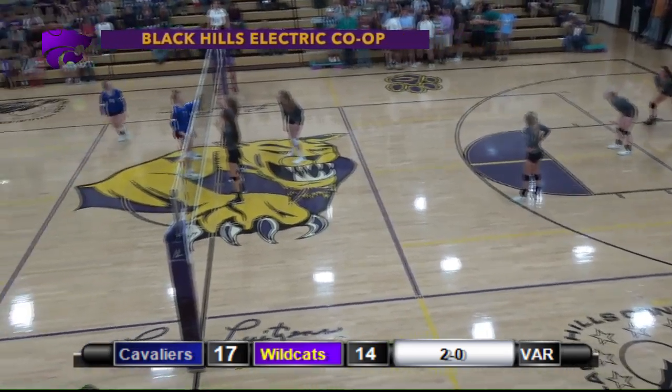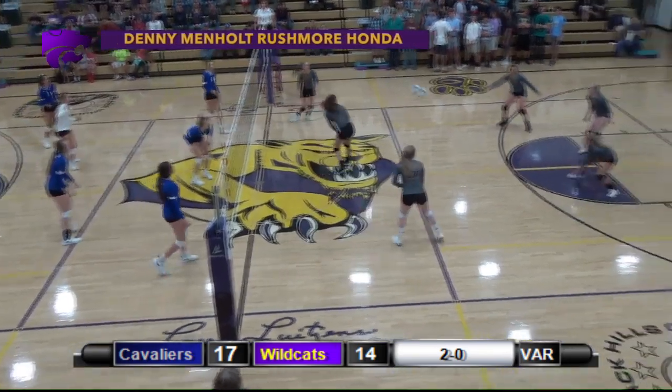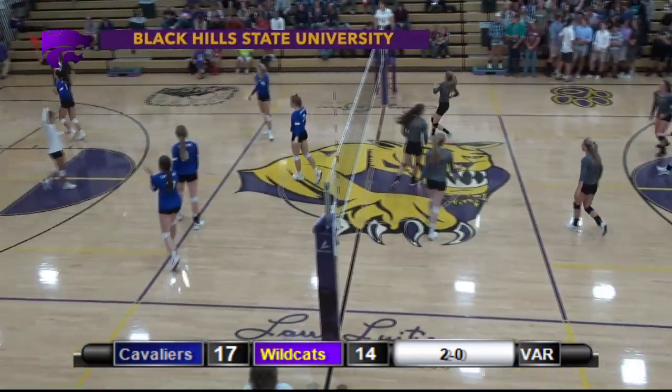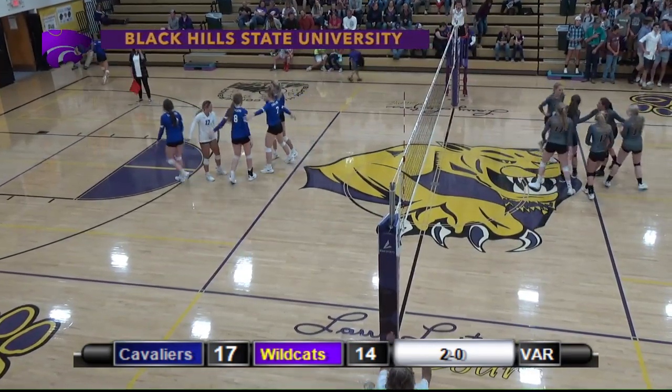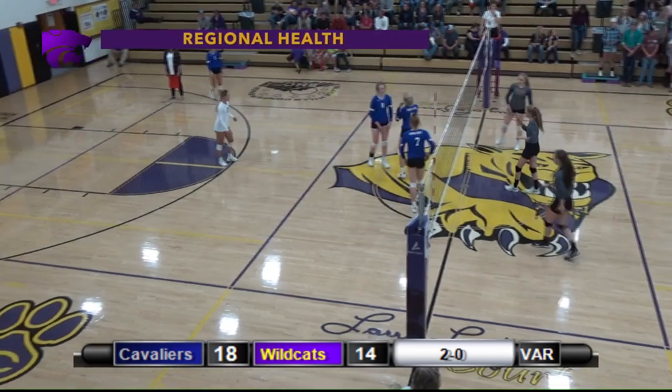Galke with another serve. Back row set to Sullivan again. She's got that back row hit down. Moore knew that one was going to go out. She squatted down and swung upwards on that one. Got to hit it high.